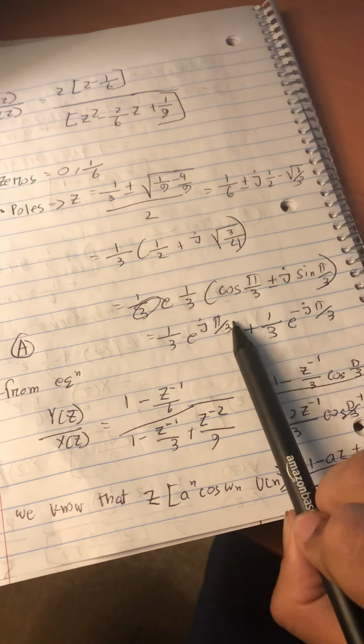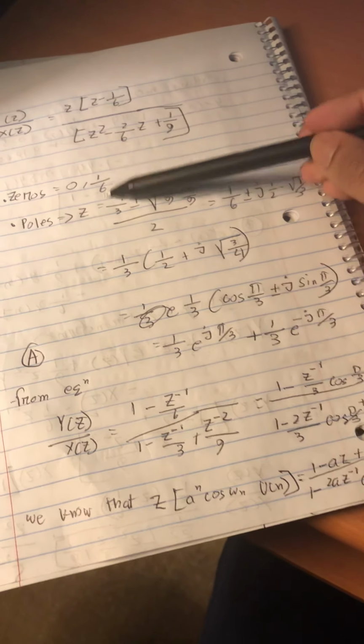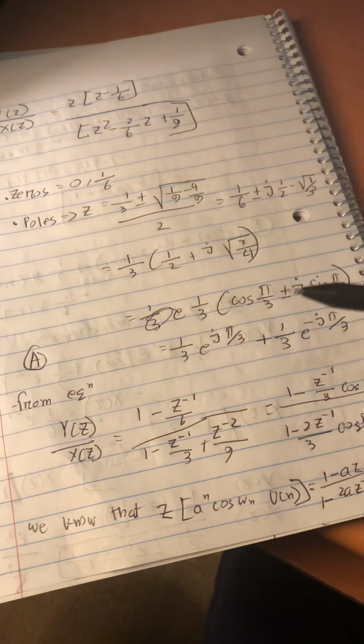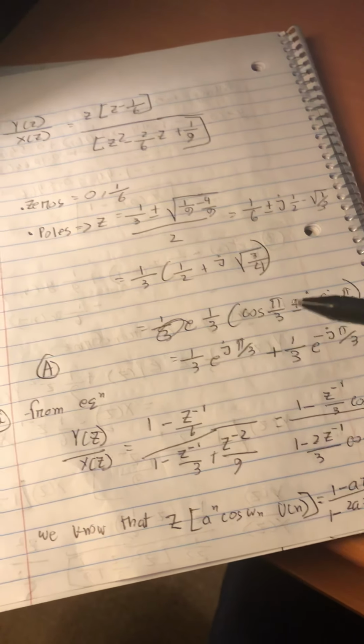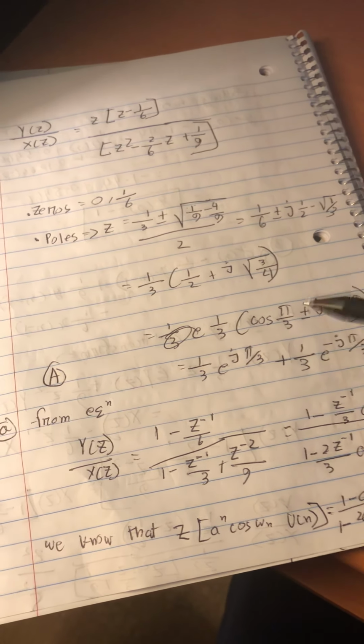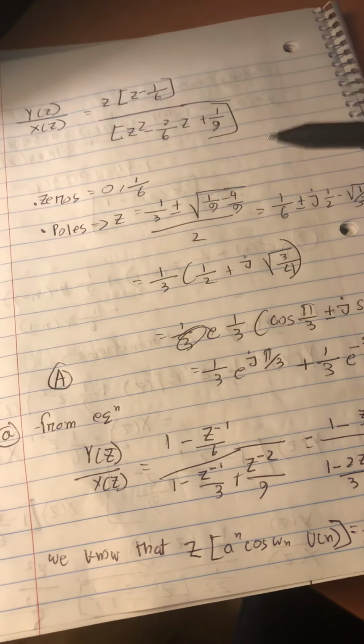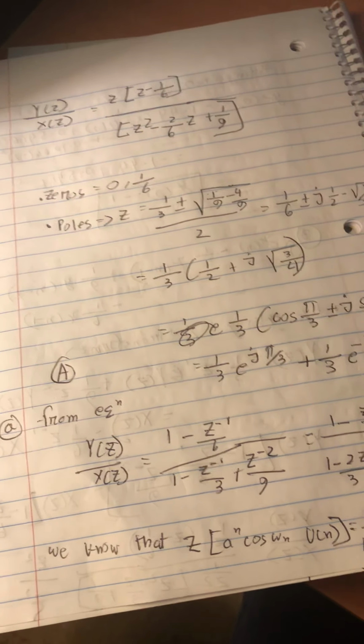If you look carefully, with these poles and these zeros, they match on A. So I've done 3b first, and I've gotten the answer for 3b first, which is A.